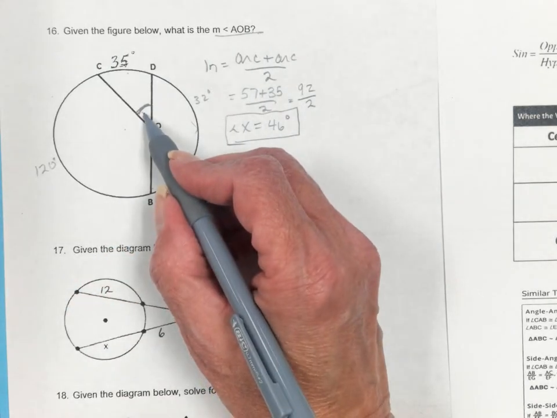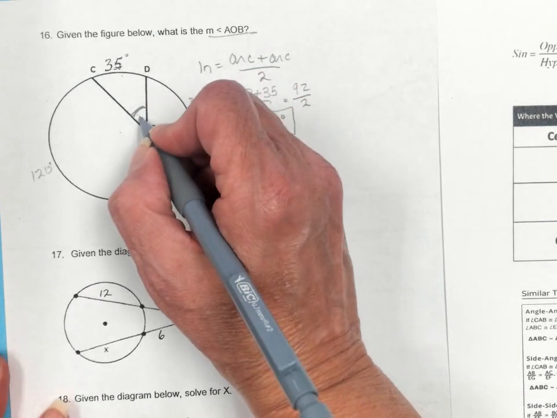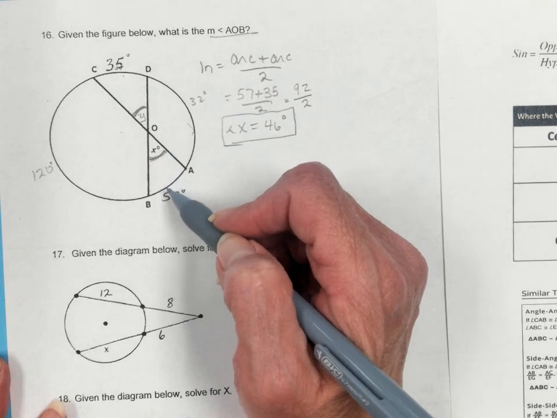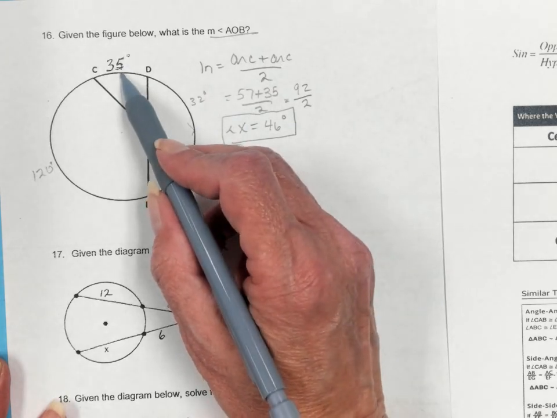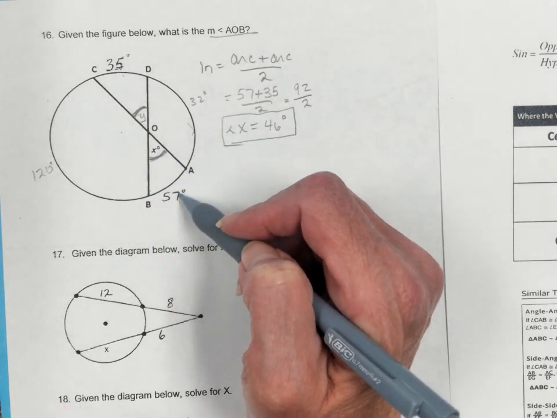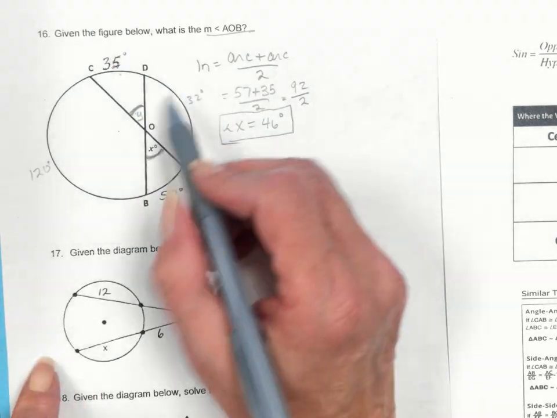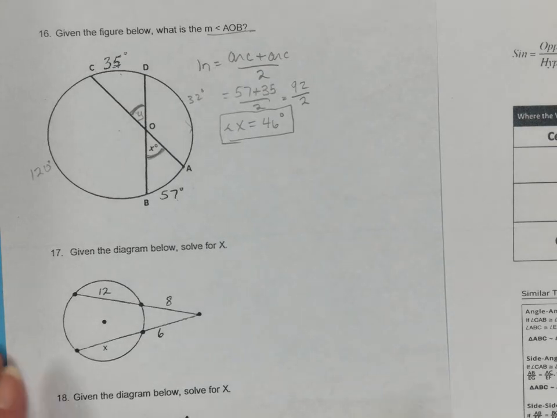Which makes sense because if I was asked here to find y, well, they're vertical angles and vertical angles are congruent. So I would be taking 35 plus 57 and dividing it by 2. It's kind of the same thing. Again, it makes sense because these are vertical angles and congruent.